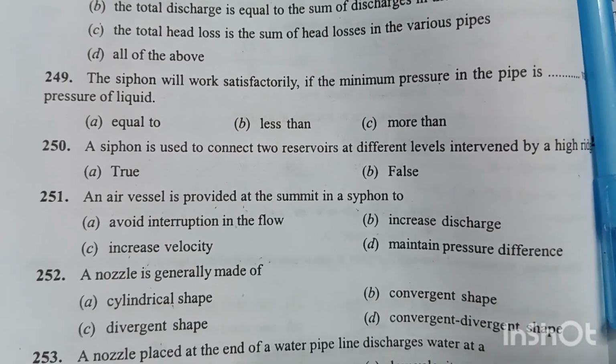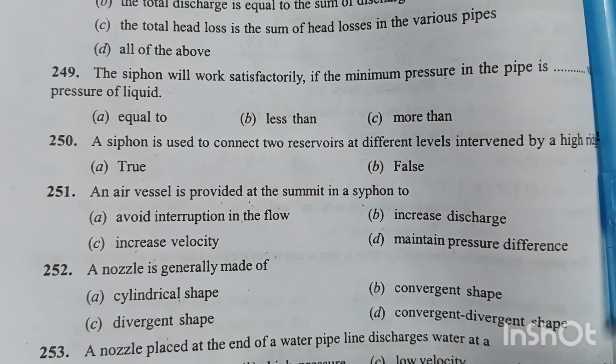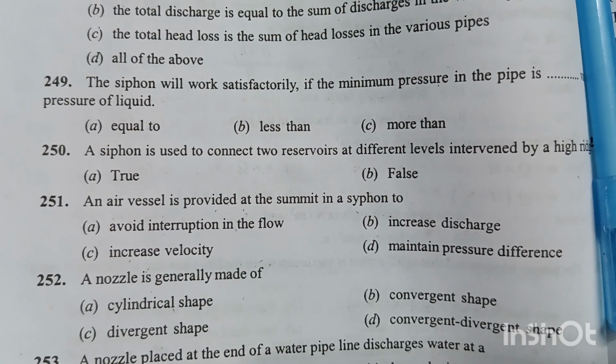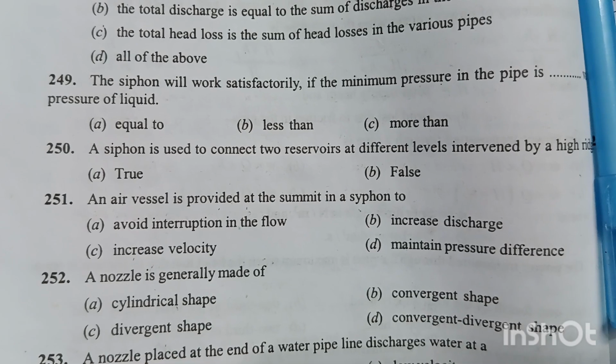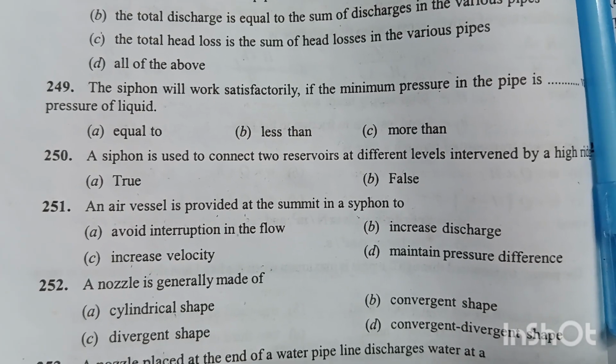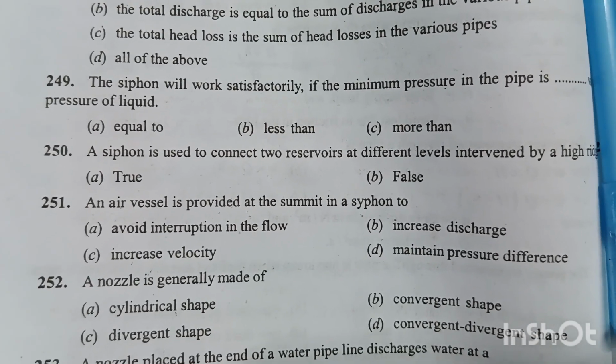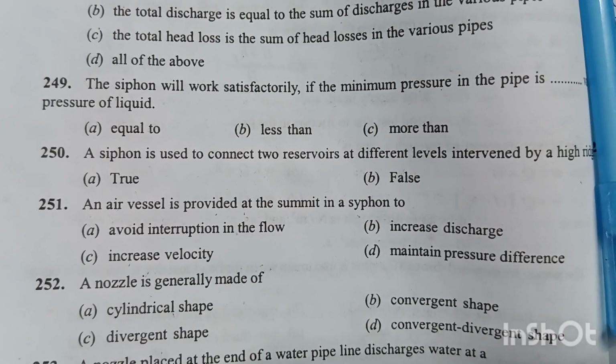Question number 252. A nozzle is generally made of convergent shape. Option B is right answer. A nozzle is a tube of convergent shape of varying diameter due to which outlet velocity increases.